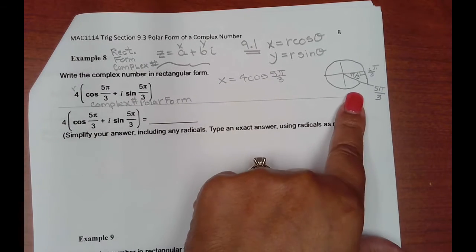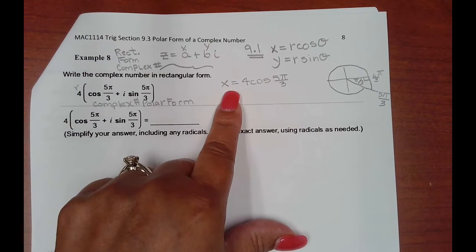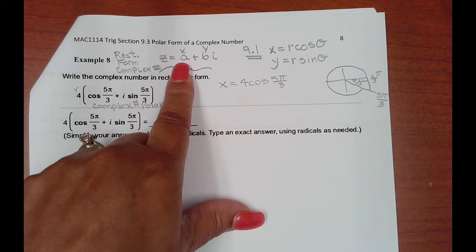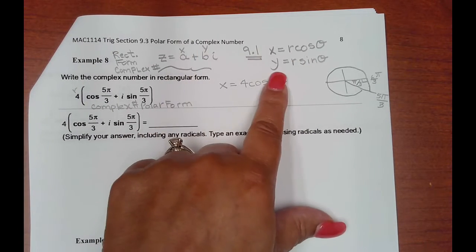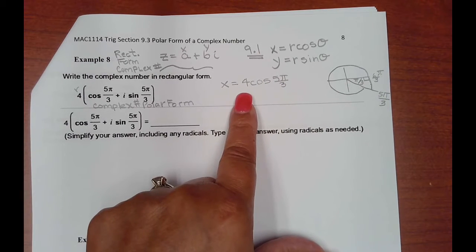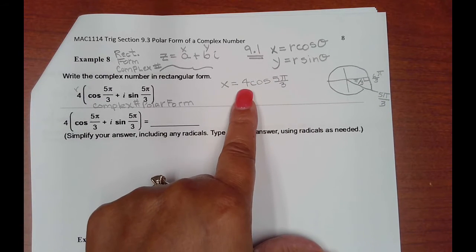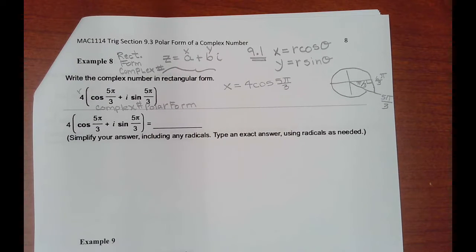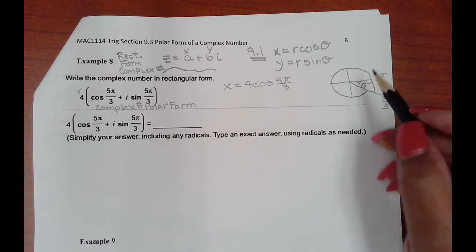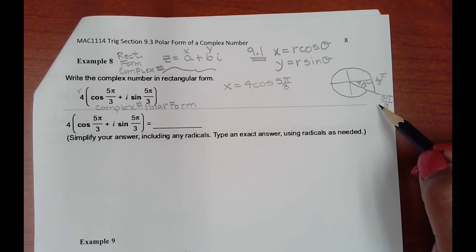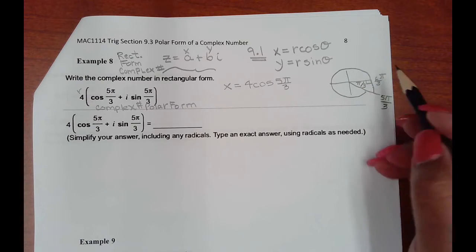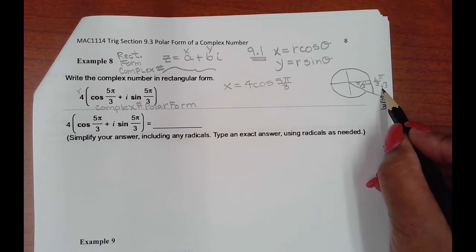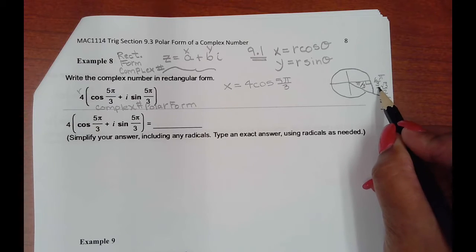Okay, here's my little picture right here. I'm trying to find the X value because that's really the same thing as A, and I also would like to find the Y value. So remembering the formulas from 9.1, R times cosine theta is going to get me X, and I can plug that right in there. So I drew a little picture. I rotated to 5 pi over 3. That left me with a reference angle of 60 degrees, which means this vertical leg is square root of 3 over 2, negative.